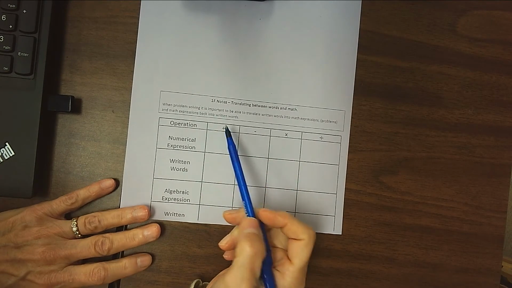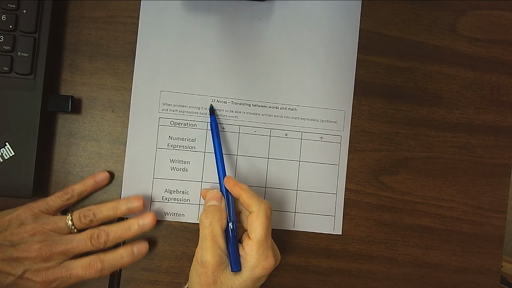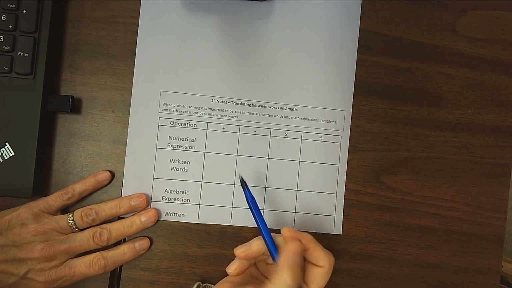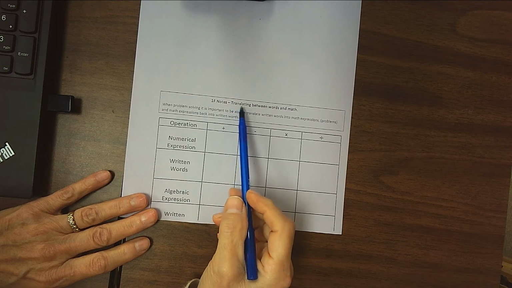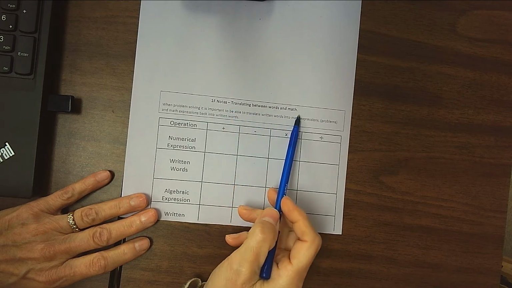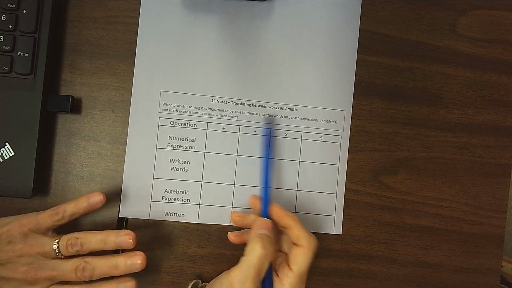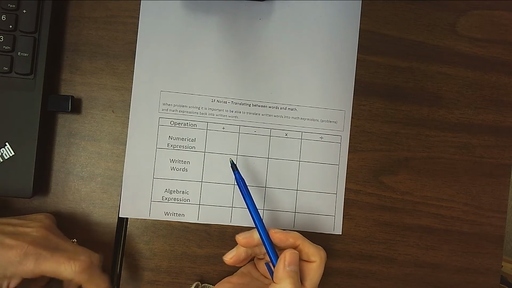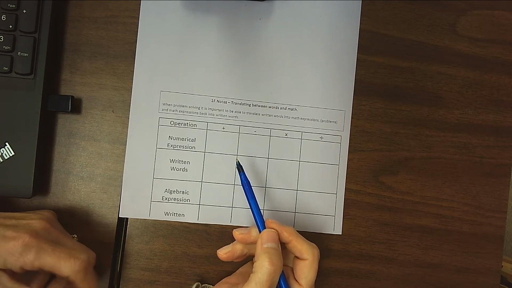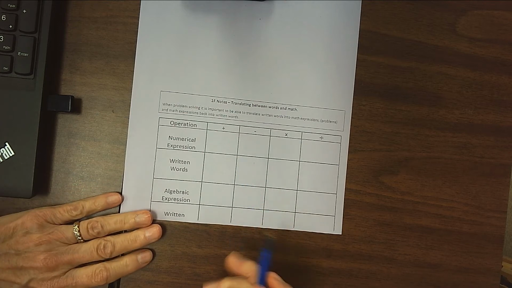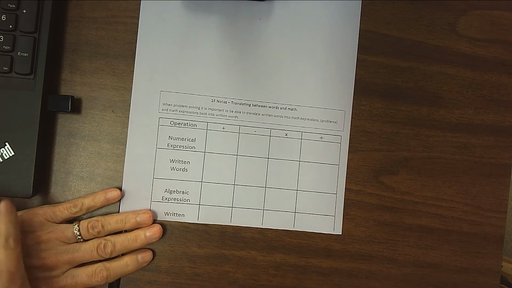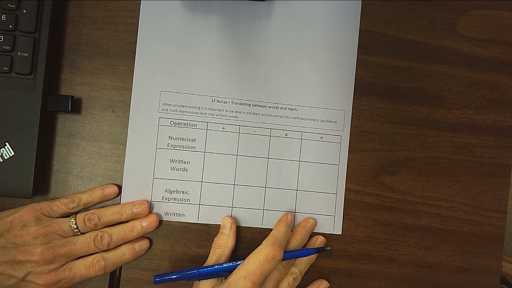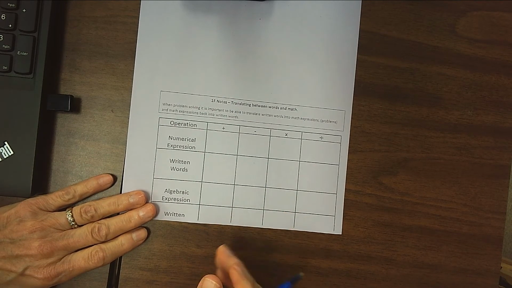Hey guys, today we're going to be taking some notes over section 1F, so we're doing the second part of unit 1 here. And these notes will be about translating between words and math, or math and words, going both ways. The reason that this is important is because when we do problem solving, we want to be able to make those transitions. We want to be able to read a problem and figure out what it's asking us to do, and so that's why this is a really important skill.